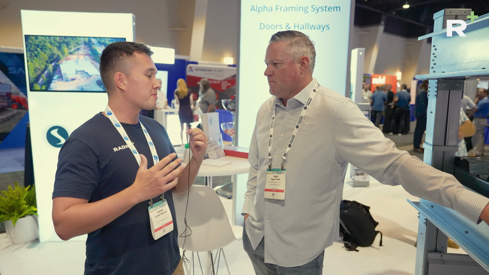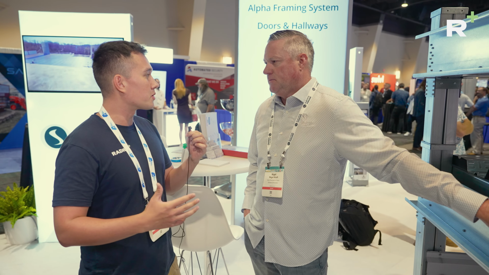So Nigel, talk to me a little bit about the Alpha Frame model and how it allows for flexibility of unit mix, even despite being a multi-story builder conversion. Yeah, of course. So the Alpha framing system is based on a 10 by 10 grid, but we can go up to 10 by 15, so it allows a lot more flexibility in the design.